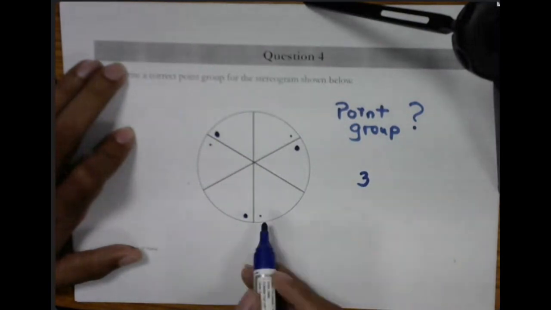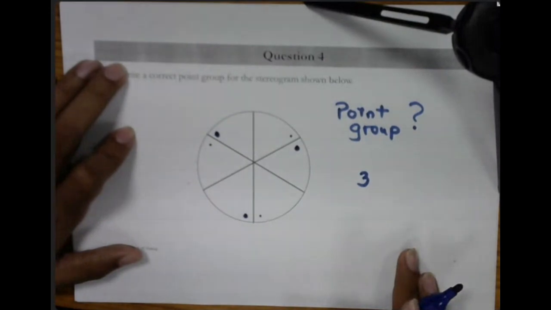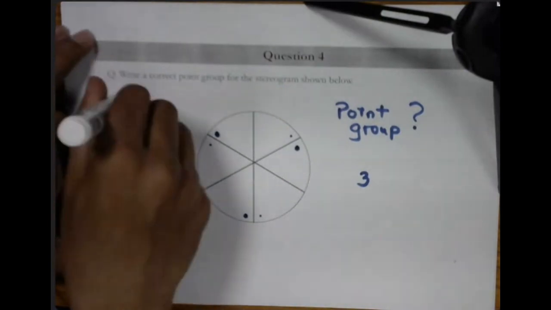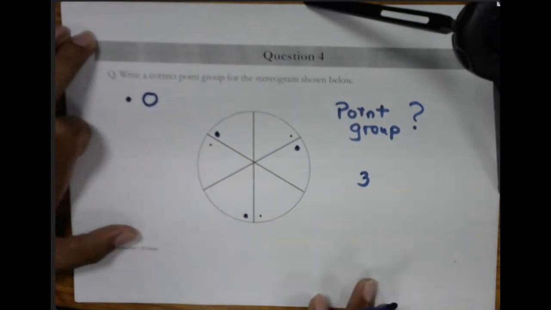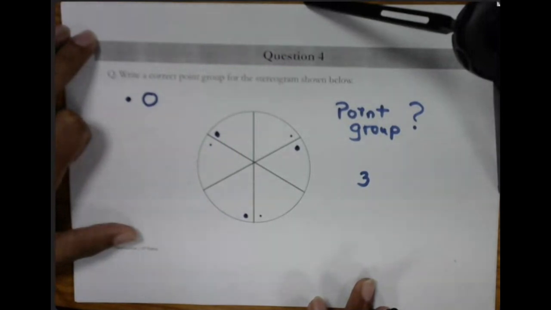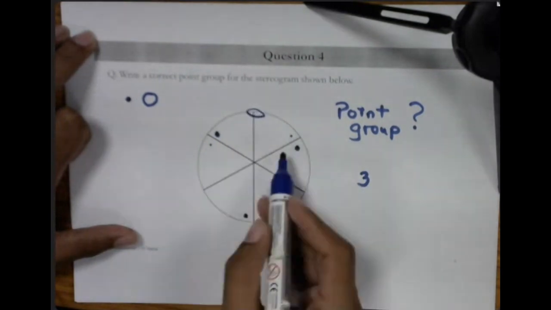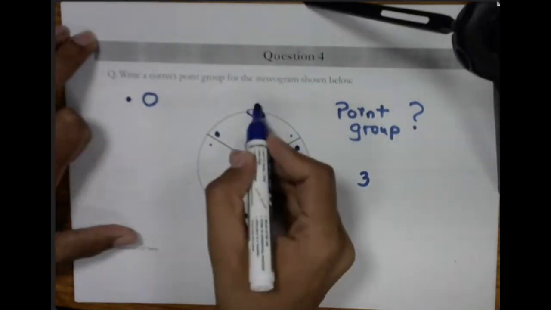Now, how about the other point? How can we produce the other point if we consider this to be the threefold for the time being? Since all the points are above the plane, we will use this for above the plane and this for below the plane. So all of them are above the plane. It means the center of inversion is not there. Twofold is also not there because if we consider this to be the twofold, then a point should go below, which is not the case. So this is also not there.